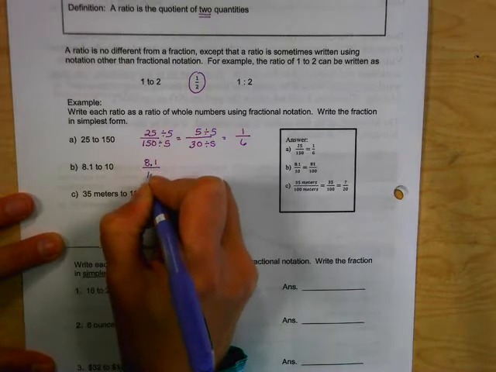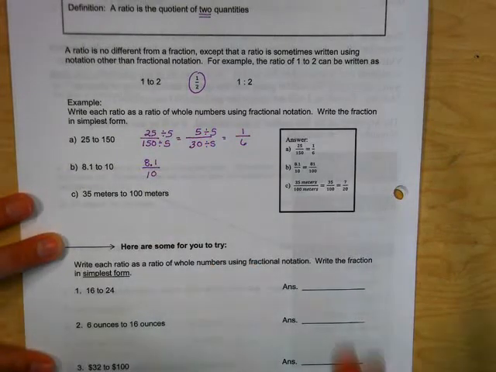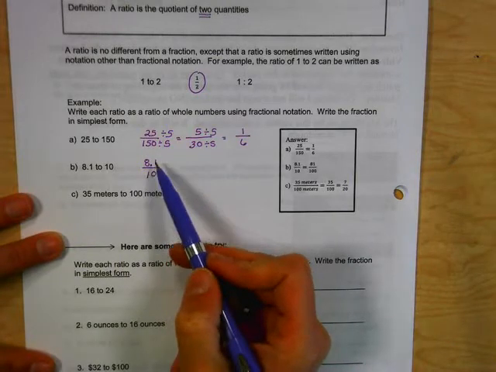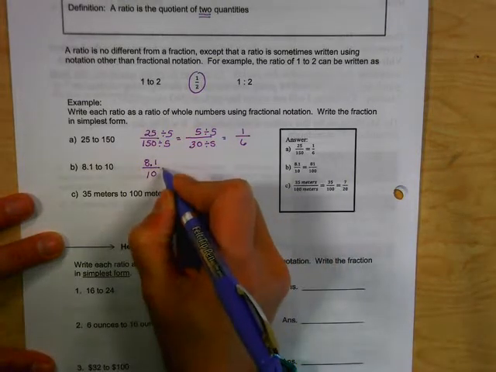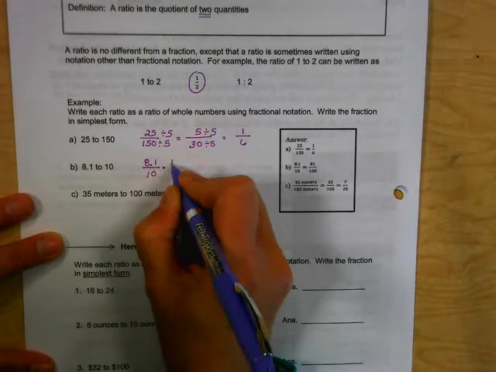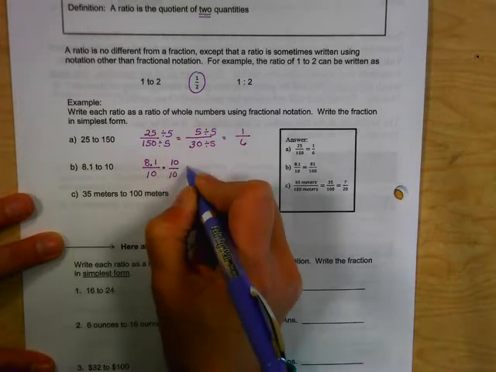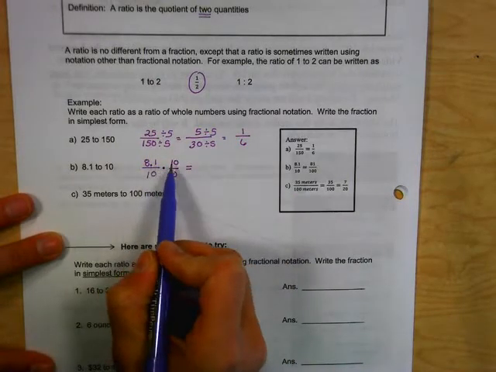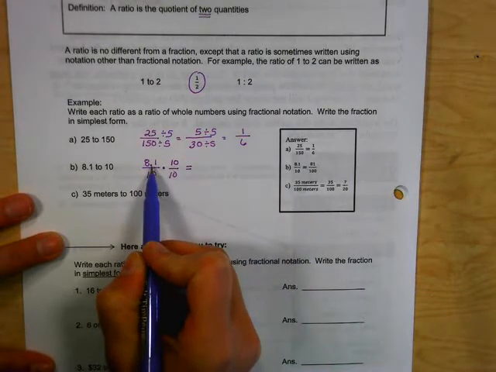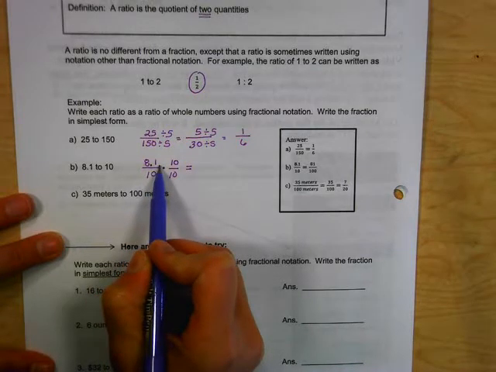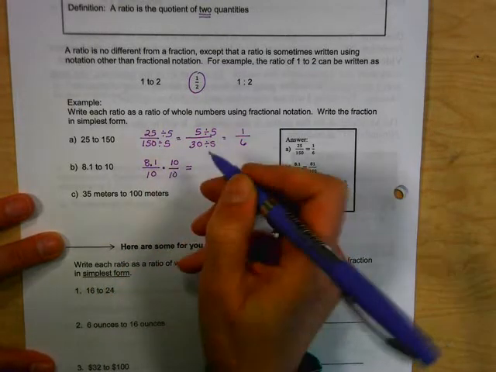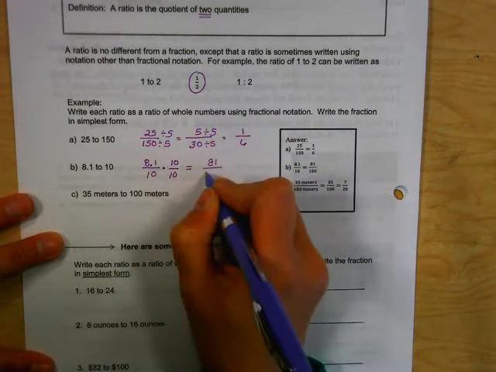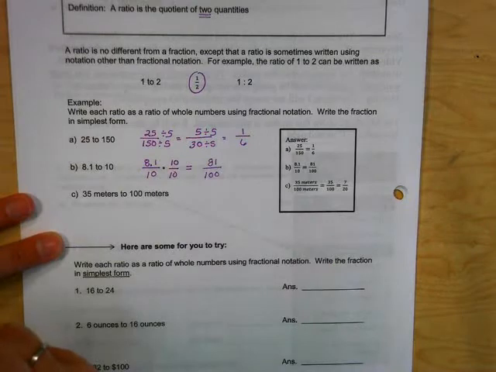8 1/10 over 100. Okay, so you never will see a decimal embedded inside a fraction, either in the numerator or the denominator. So what we're going to do is multiply both the numerator and the denominator by 10. Now this is our rules for multiplication. I know that if I multiply by a power of 10, I get to shift that decimal place over to the right, in this case 1, because I have 1 0. So that will be 81 in the numerator, 10 times 10 is 100 in the denominator, and that is in simplest form.